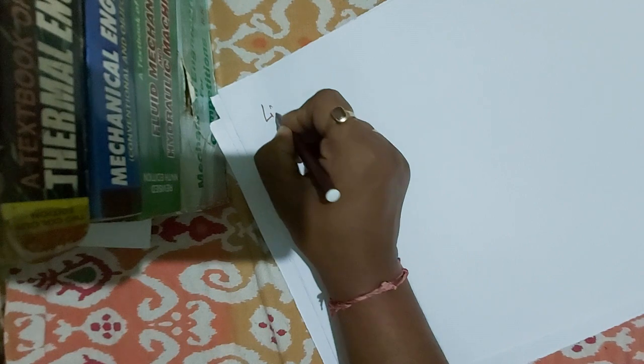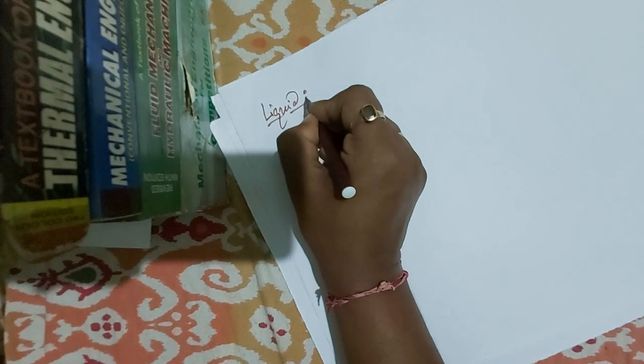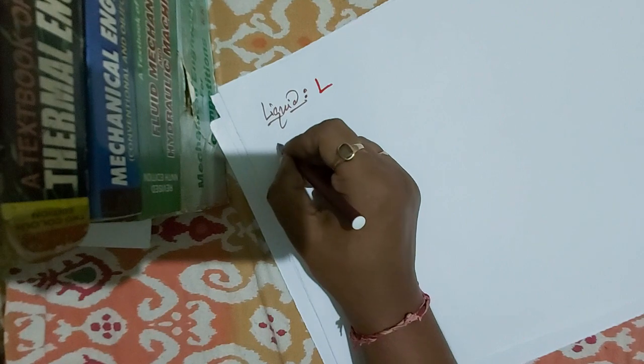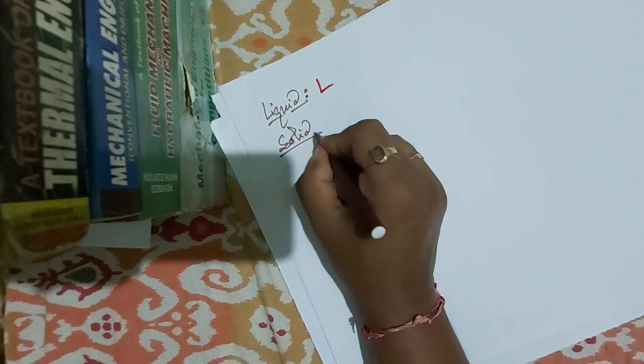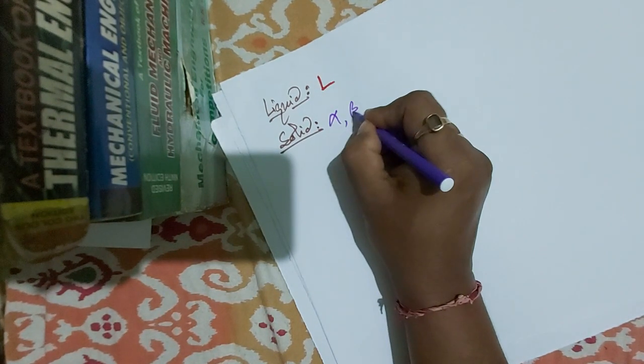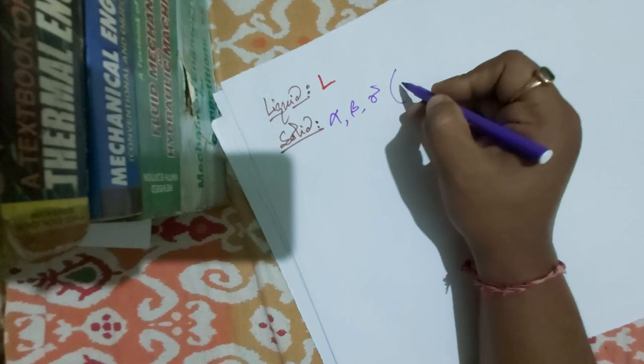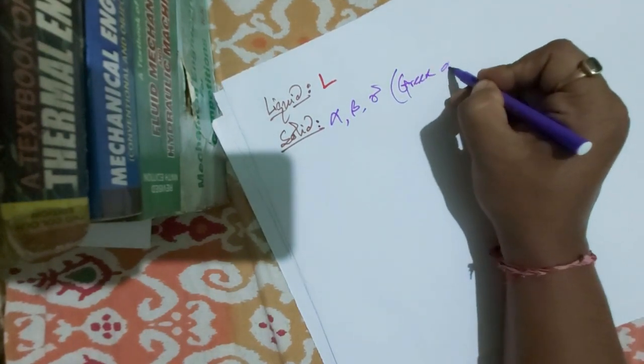So what are the different conventions in representation of phases? First, we will discuss liquid. For liquid we shall use L, capital L. Then solid. For solid we can use alpha, beta, gamma. For different solids, different alphabets. Obviously these are Greek alphabets.